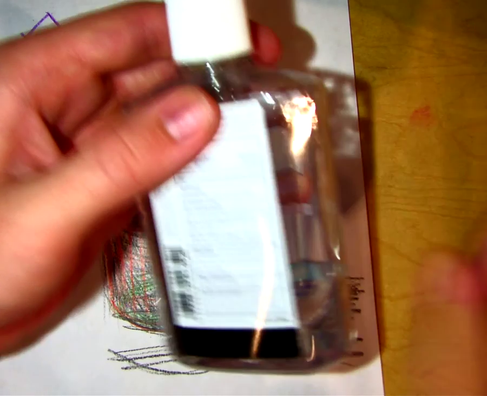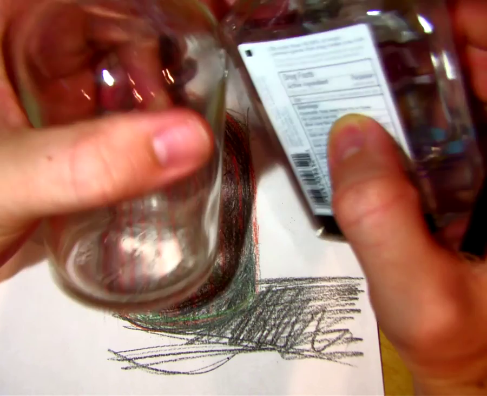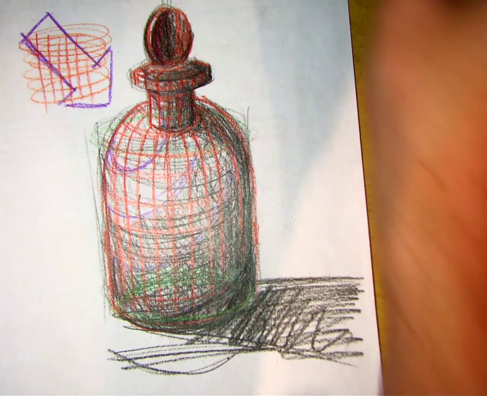It's going to be a challenge, I'm not going to lie, but this is the hard part. Being able to block something in and make it feel three-dimensional, that's the hard part. If you got that down, you're going to be just fine.